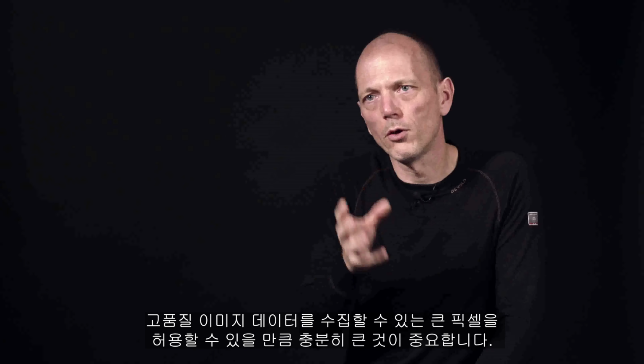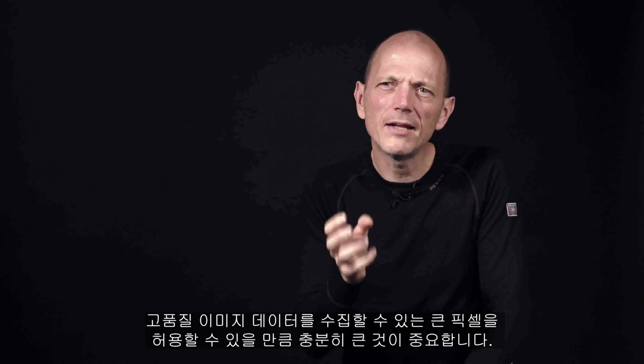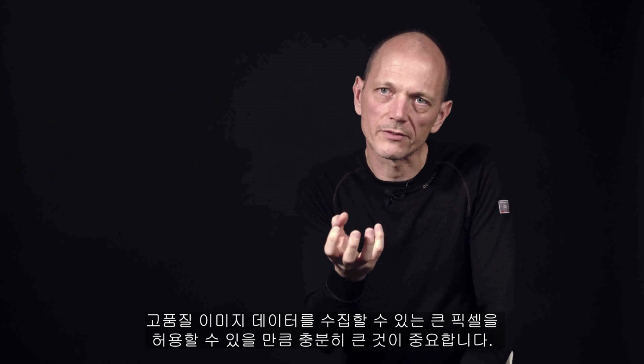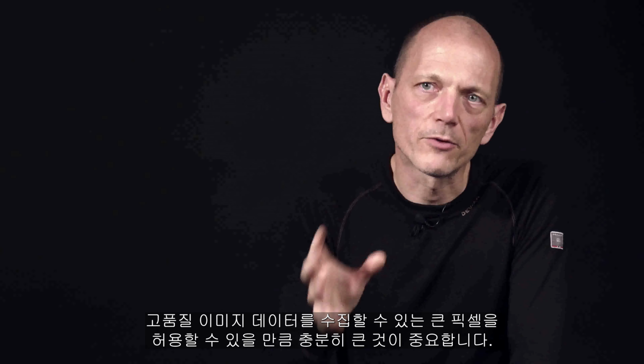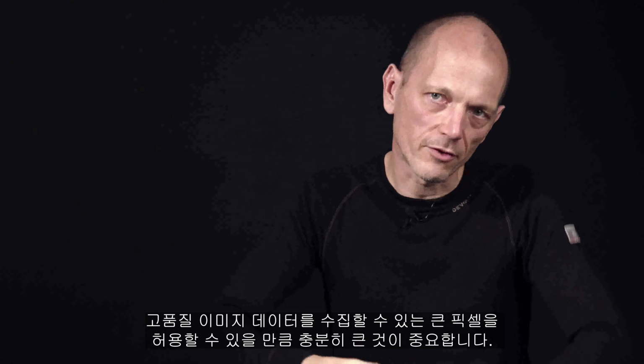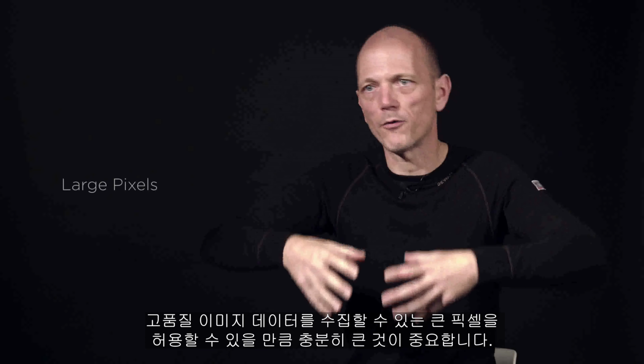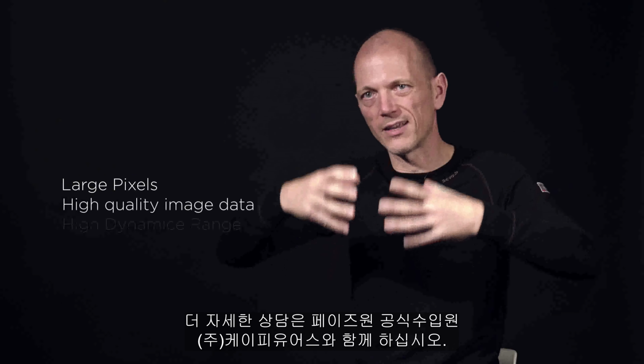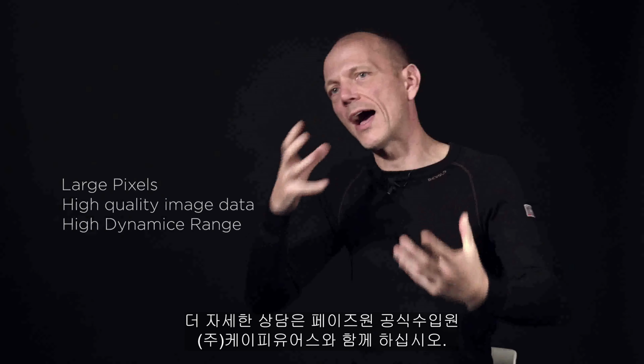This is called full well capacity, and it's mainly limited by the physical size of the pixels. So when creating ultra-high resolution image sensors, it's important that the sensor chip is big enough to allow for large pixels that can collect high-quality image data with a high dynamic range.